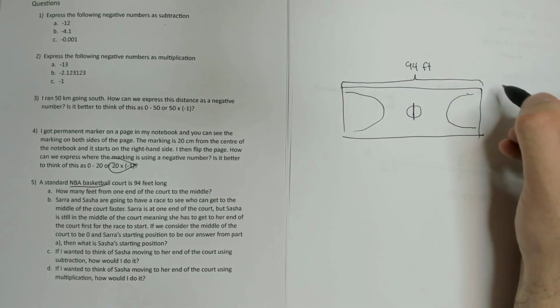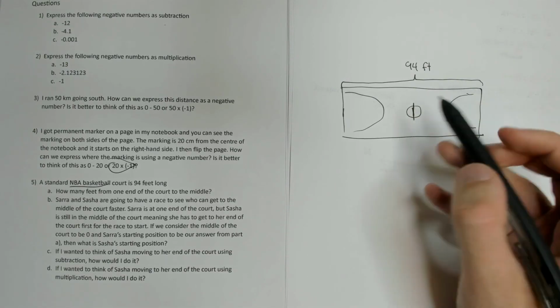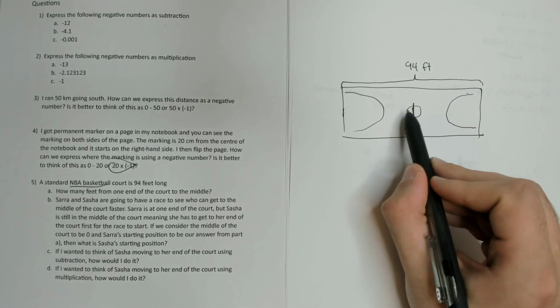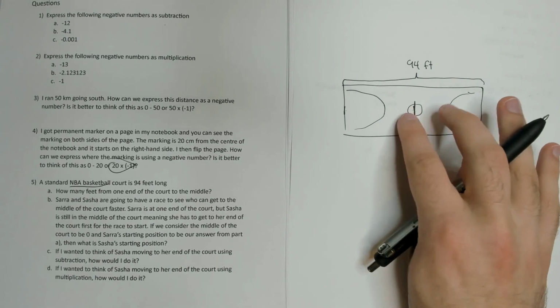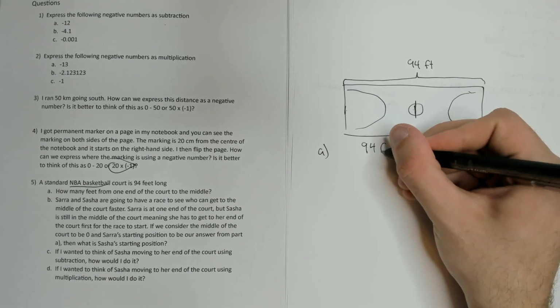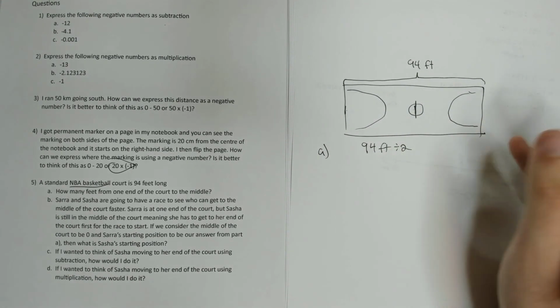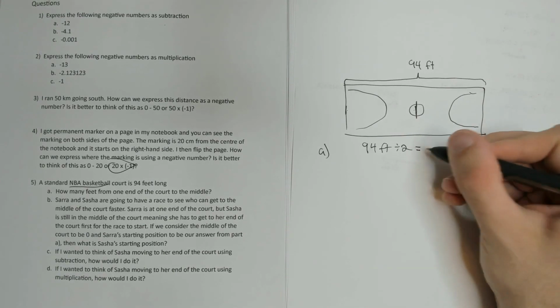Well, if the whole court is 94 feet, and we're considering from one end to the middle of the court, what portion of the court is this? It's half the court. We're basically dividing this court into two pieces. So what this is considering is it's 94 feet divided by 2, because there's two sides of the court that we're splitting this into. And when we do that, what do we get?